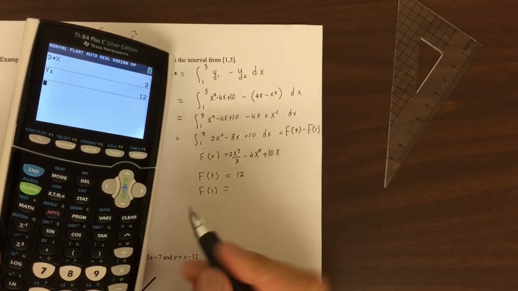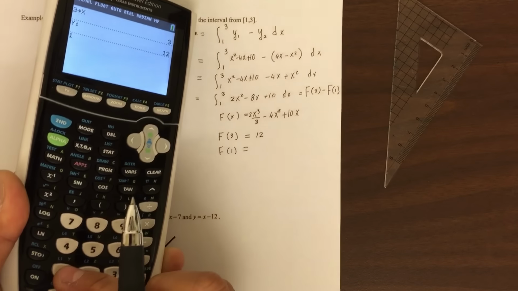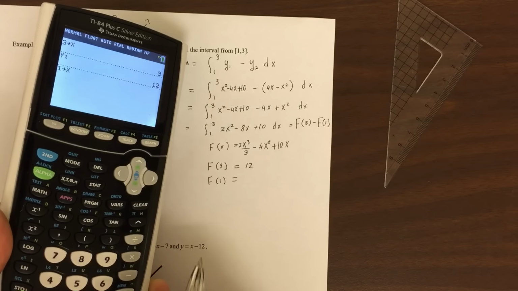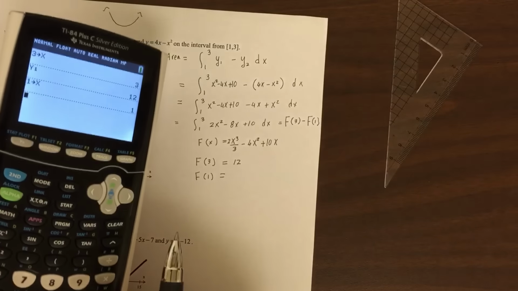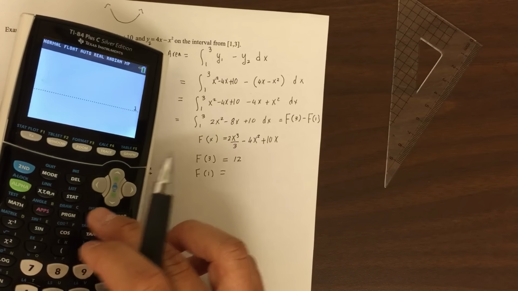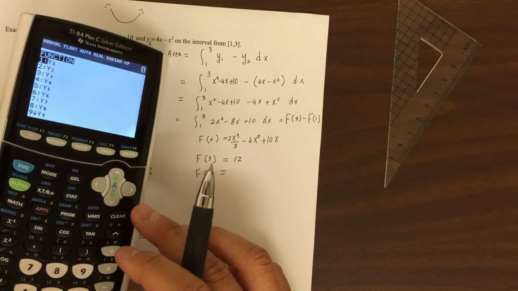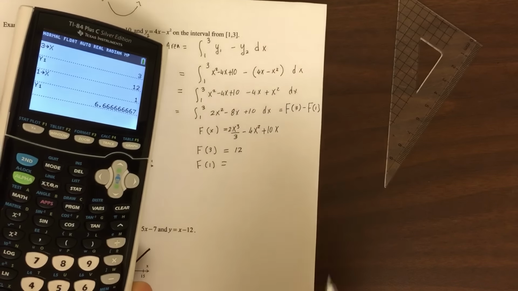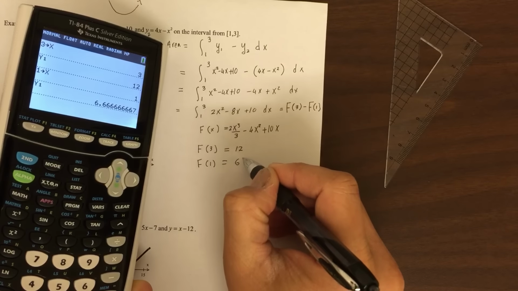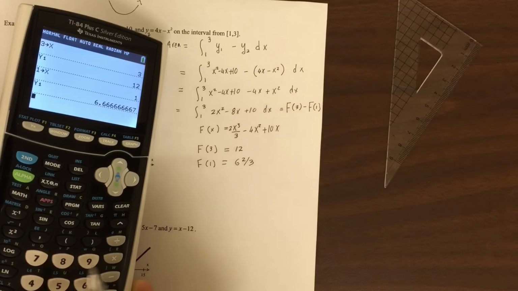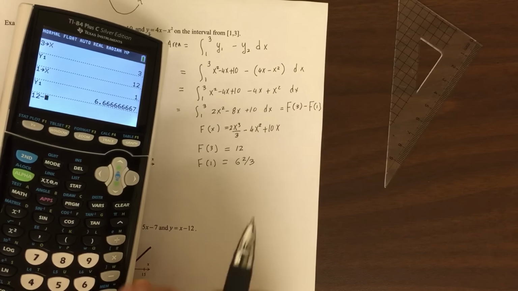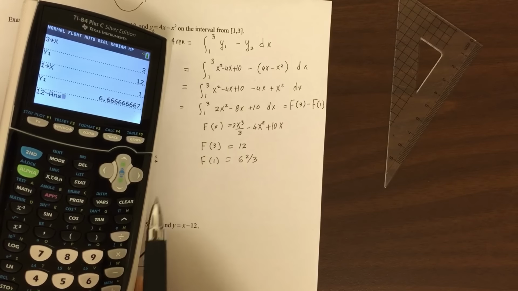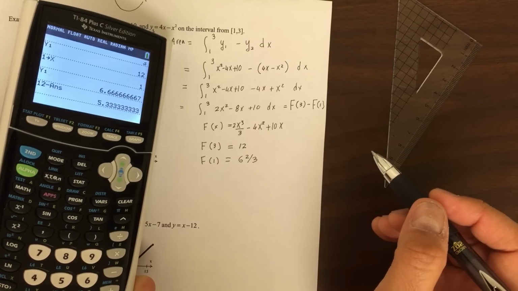Okay, we're going to store 1 inside our graphing calculator. So 1 store x, and that stored 1 into the graphing calculator. Now we are going to evaluate that using the antiderivative function, and that gives us 6.667. So this is about 6 2/3. And so the last thing we do is we subtract these. We subtract the two numbers, and we get our area. If we do, we get 5 1/3.